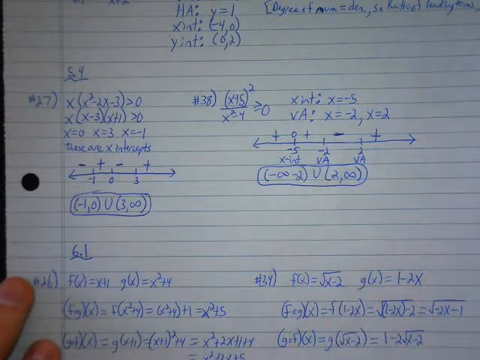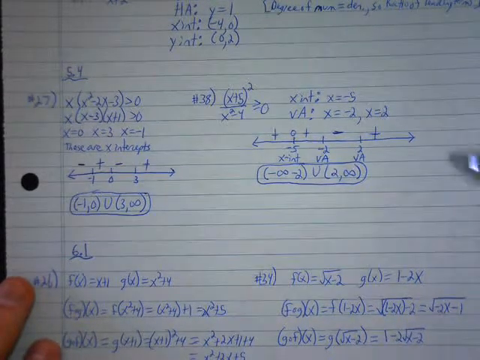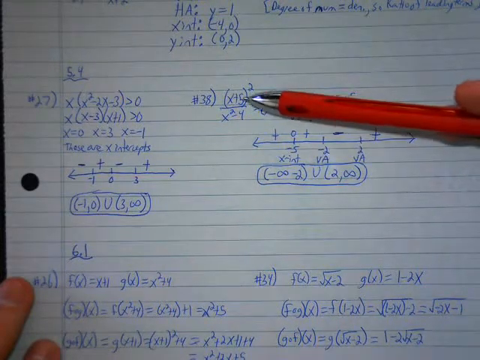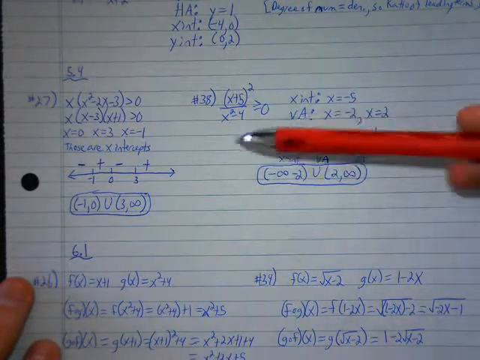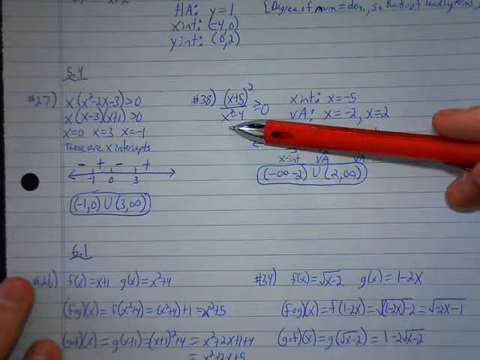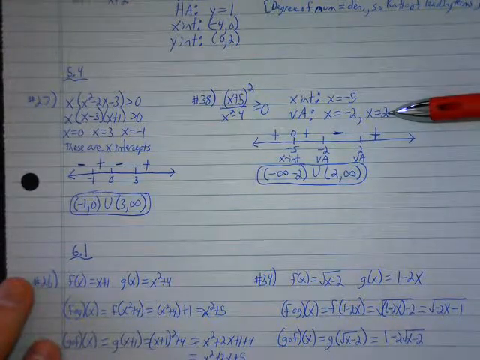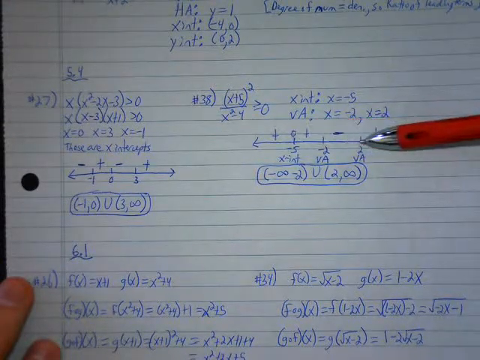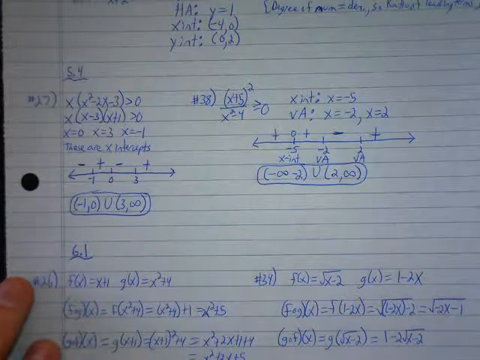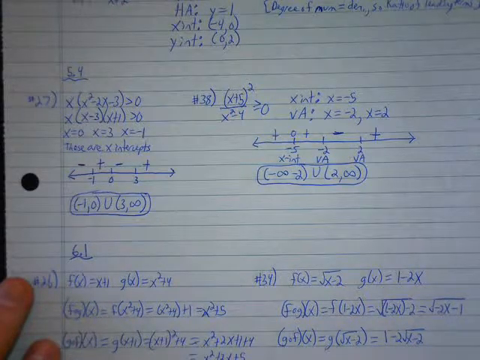Okay, and then 38 was a rational inequality. Again, you locate the x-intercept was at -5, because that's when the numerator is 0, and then plus or minus 2 were the vertical asymptotes. So you make your sign chart with all those in it, and then write your solution.